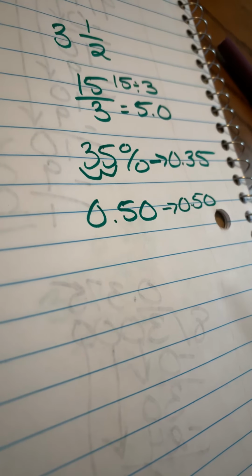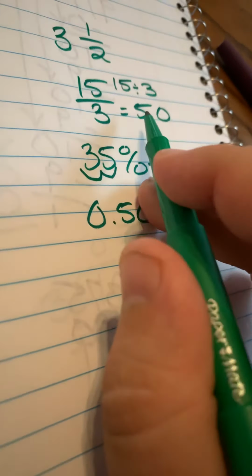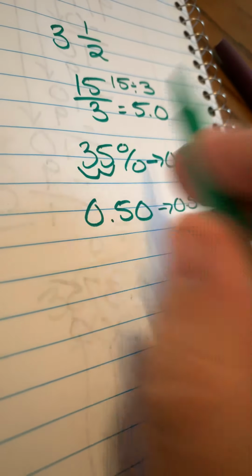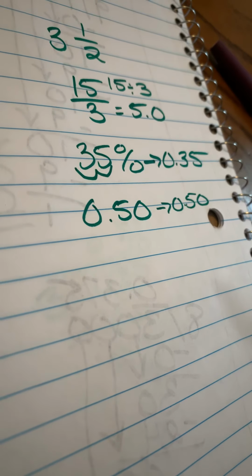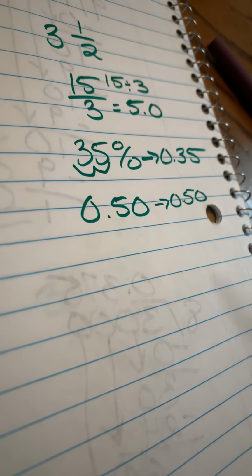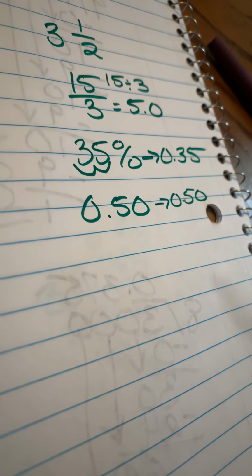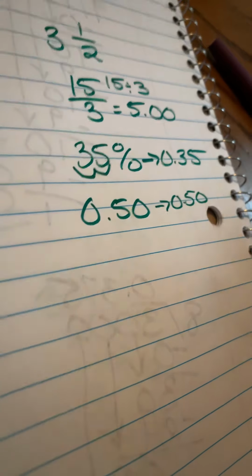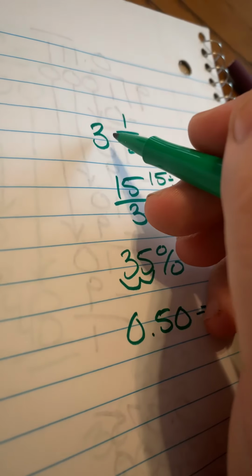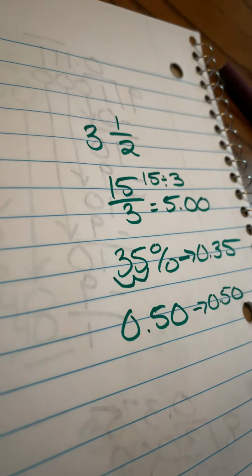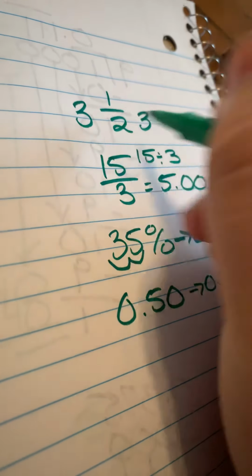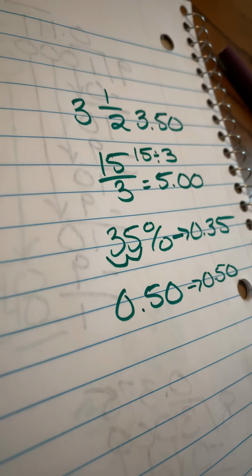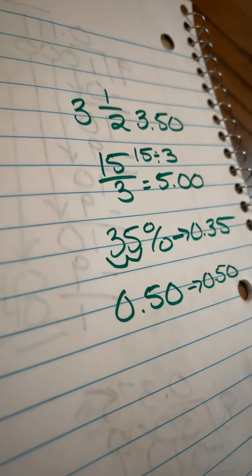Okay? What you need to notice is that this is a whole number. This is not a decimal. I can write that as a decimal, 5.0. If I want to go 2 places, 5.00. Same thing up here. That's 3.5. That 3 is a whole number. So that's going to be 3 decimal. 1/2 would be 50/100.